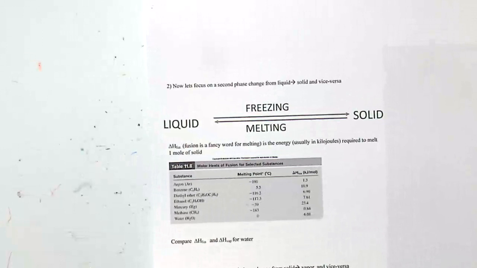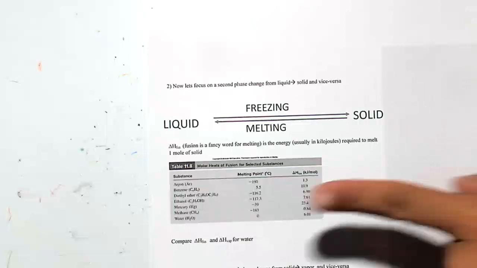So vapor pressure is one phase change. Evaporation and condensation, which gives rise to vapor pressure, is another phase change. One more phase change that I want to share with you guys is a liquid going to a solid. A liquid going to a solid is called freezing.